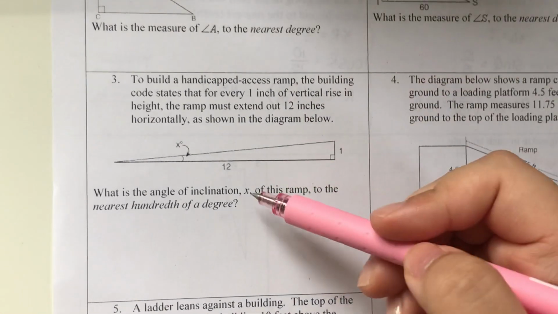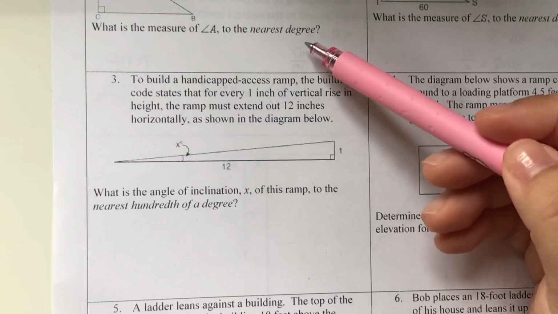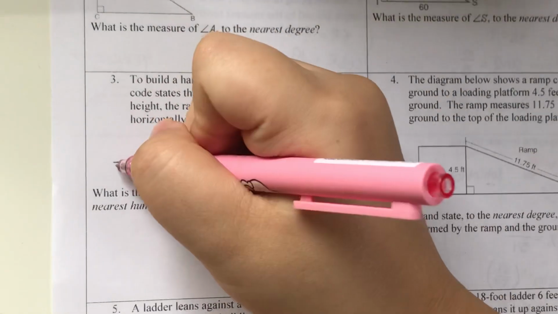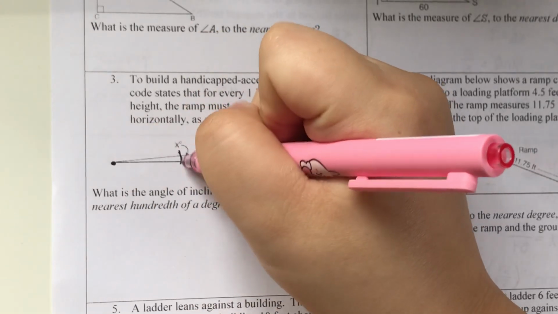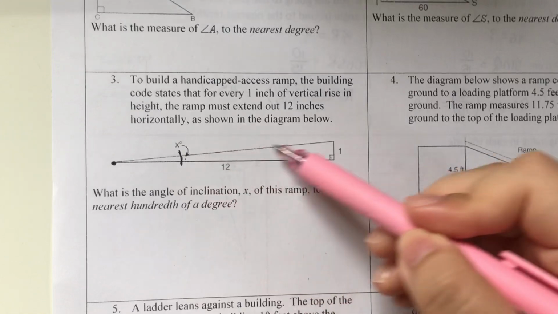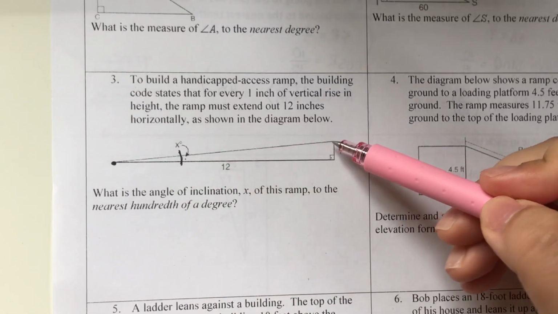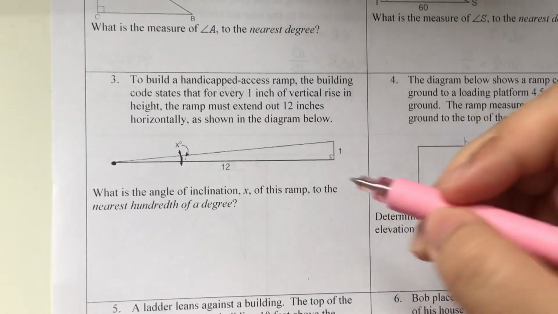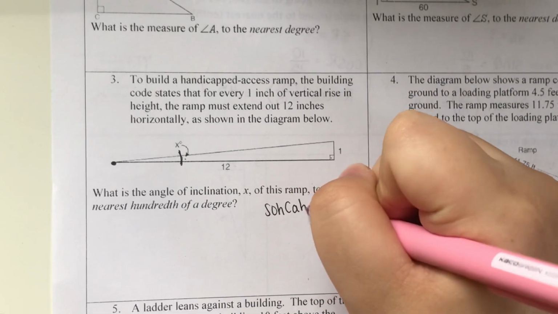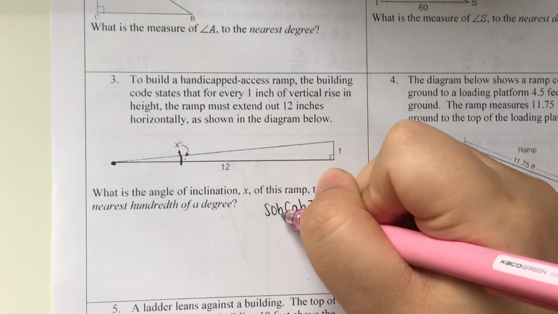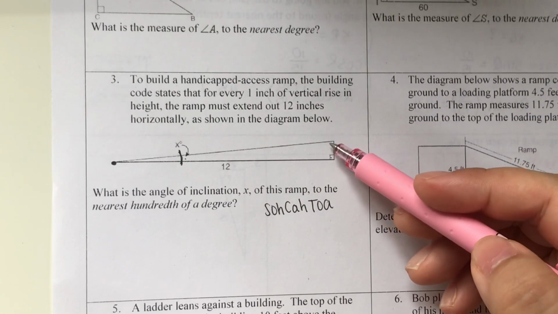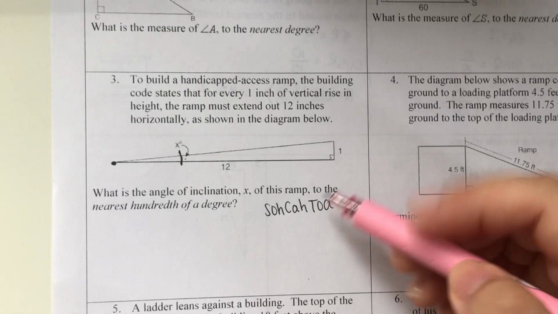Now, let's look at number 3. I need to look at angle X. Angle X is over here. Now, opposite of the right angle is my hypotenuse. Hypotenuse is not given. So that means I cannot use sine or cosine because, SOHCAHTOA, I need to use a hypotenuse and hypotenuse for sine and cosine. So since I don't have hypotenuse, I could only use tangent.